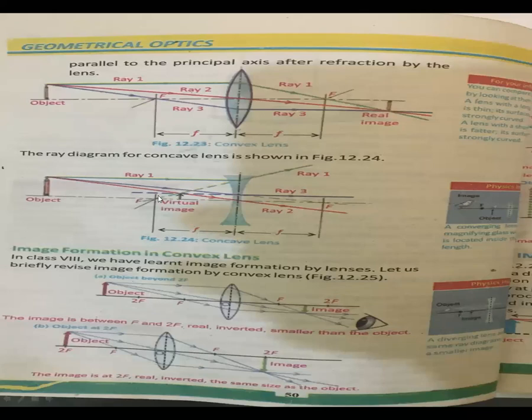Whenever rays parallel to the principal axis pass through it, this type of concave lens is called a diverging lens, because after refraction the rays diverge. They do not meet at a point; they scatter out. That's why this type of lens is called a diverging lens, or concave lens. They are diverging, but they appear to come from the same place where the object is placed.